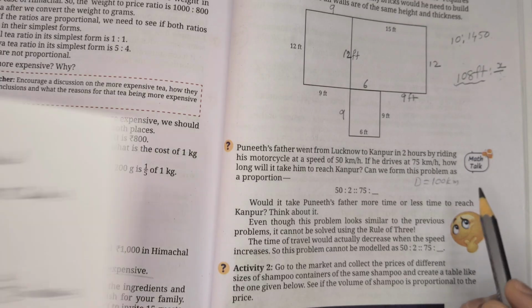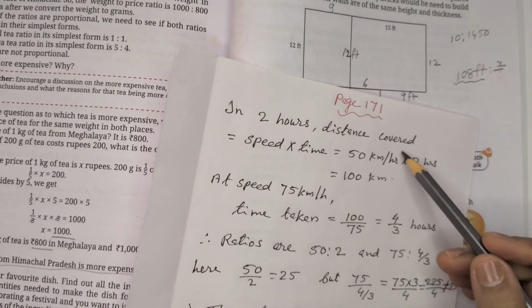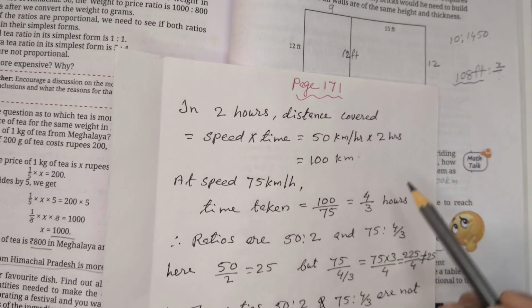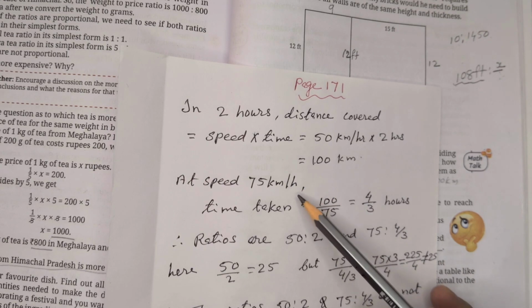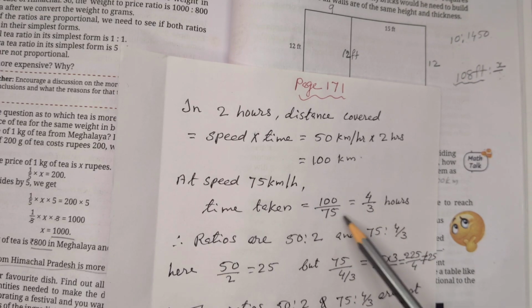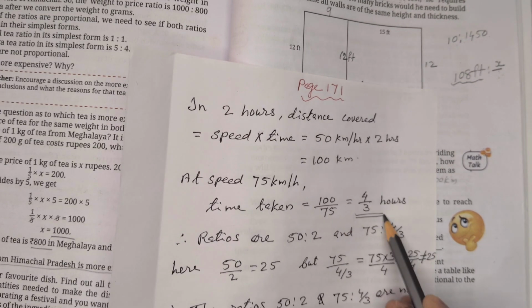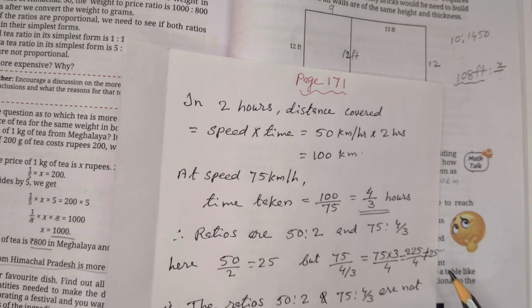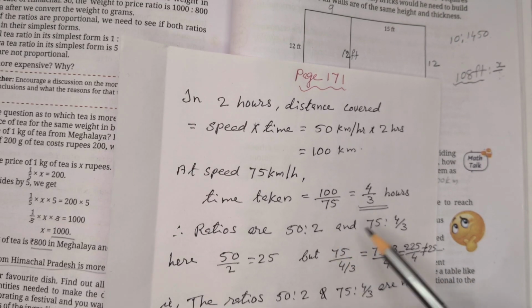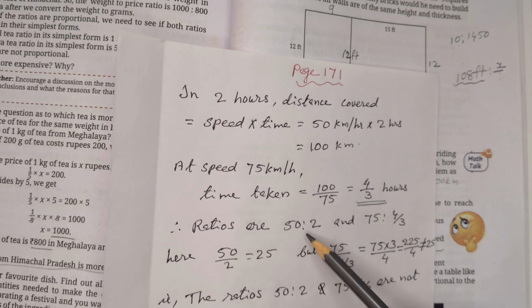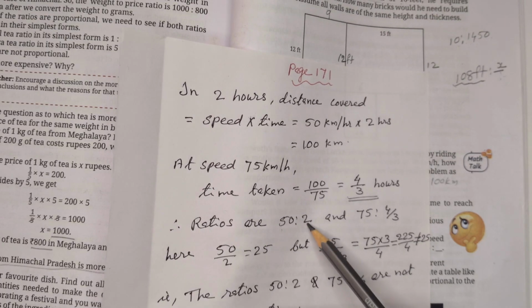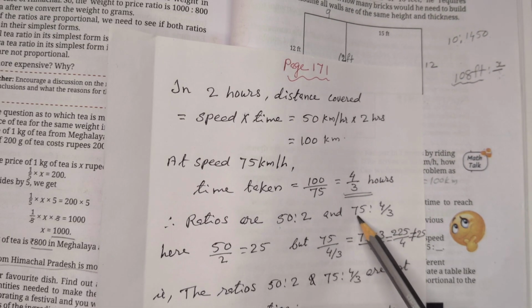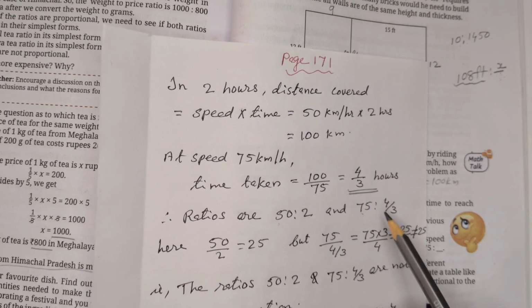So we can write the steps in the same way. In 2 hours, the total distance is equal to speed into time, so 100 km. If he changes the speed to 75 km per hour, then 100 by 75, that means 4 by 3 hours he will take. So we can write it in ratio form. First one, 50 is to 2: 50 km per hour, 2 hours taken. Next, 75 km per hour, 4 by 3 hours taken.